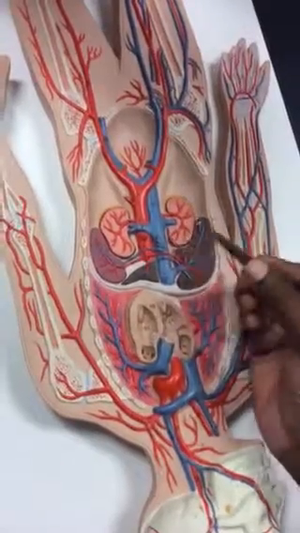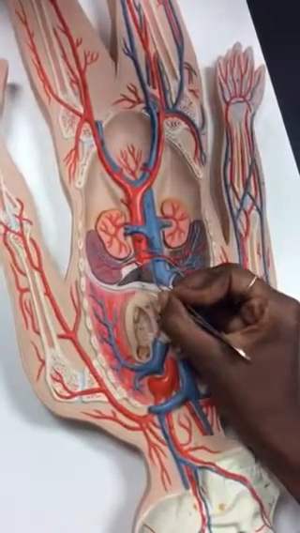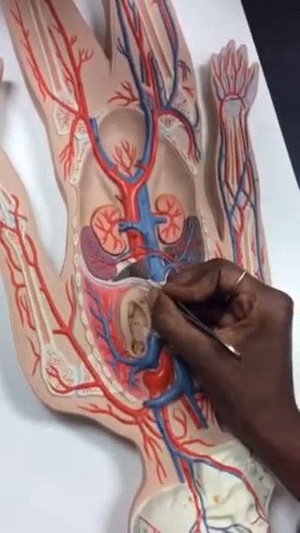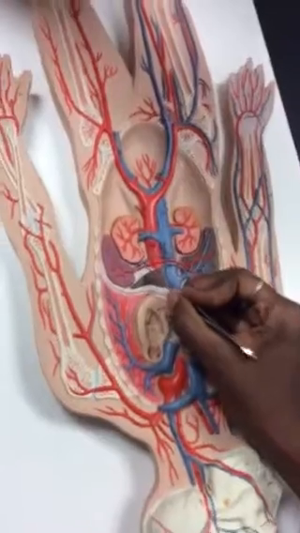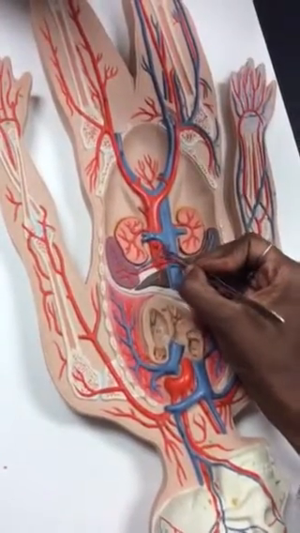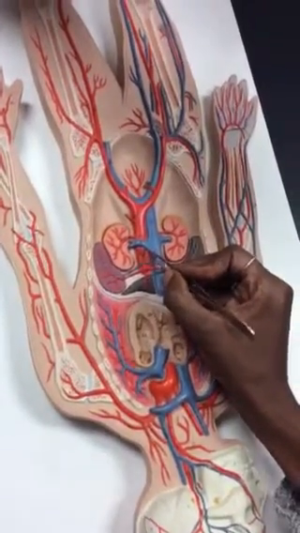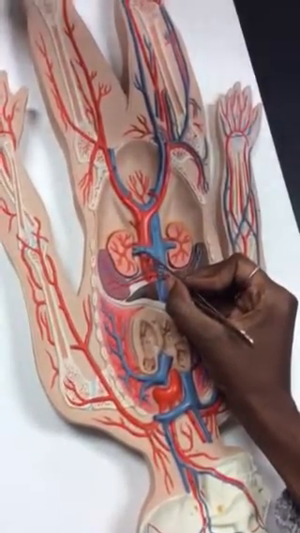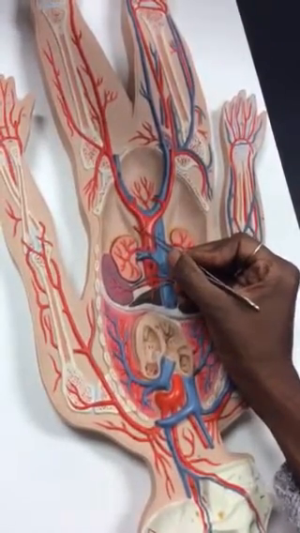This is a spleen, so this is a splenic artery, and this is a splenic vein. This is going to be a superior mesenteric artery right there. Skip to this side, inferior mesenteric artery.